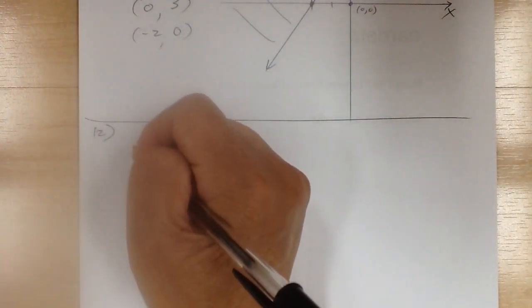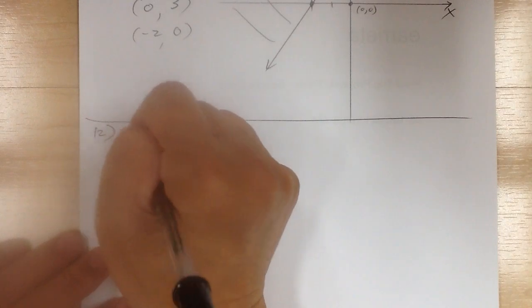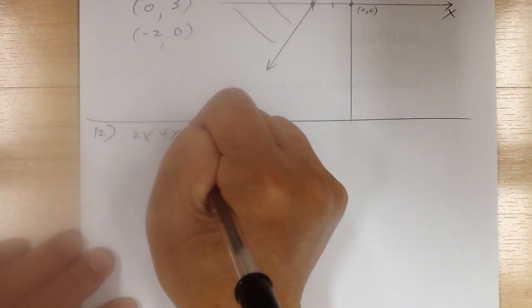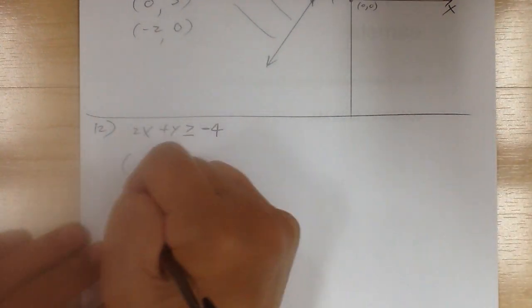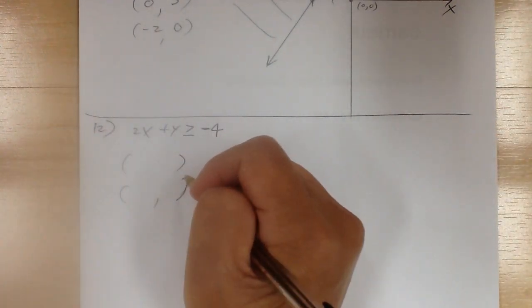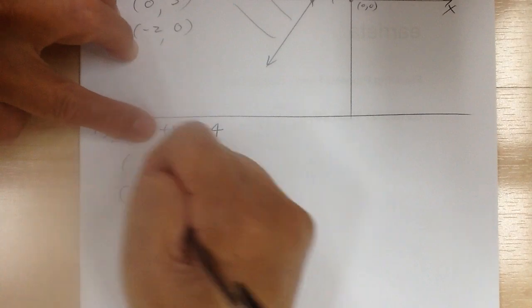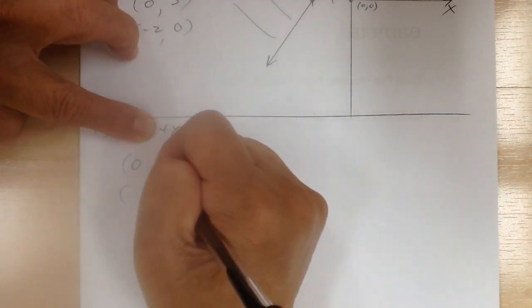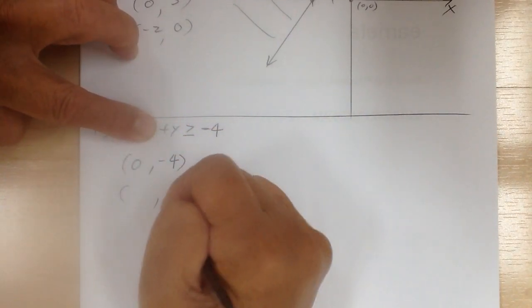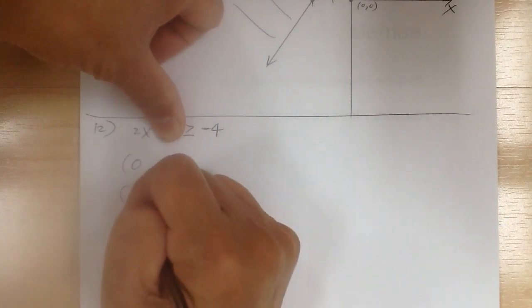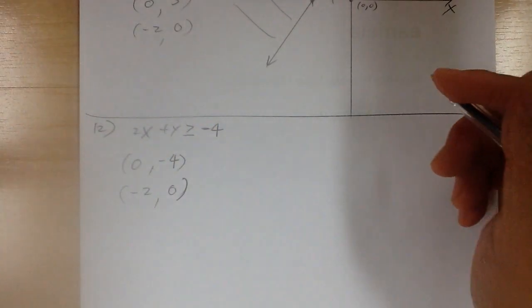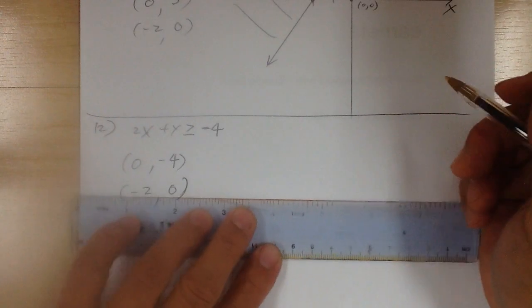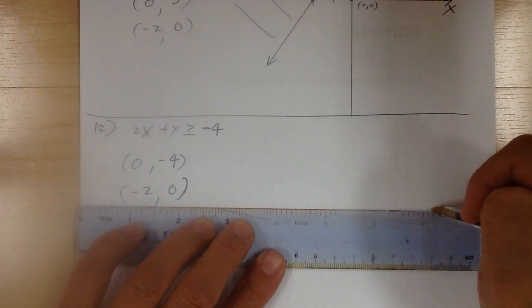Okay, number 12. You have 2x plus y is greater than or equal to -4. Okay, so you can get your intercept points. So that x equal to 0, then y will equal to -4. If y equal to 0, x will equal to -2. Right? Again, test. 2 times -2 give you -4. Okay, so let's go and do the graphing.